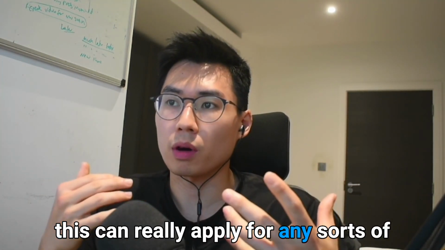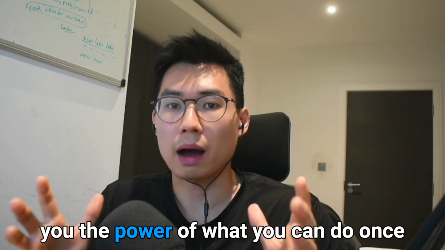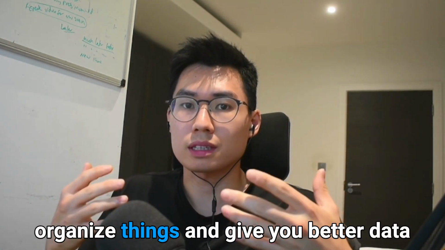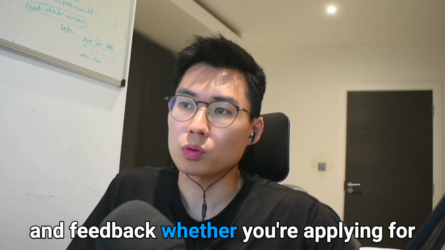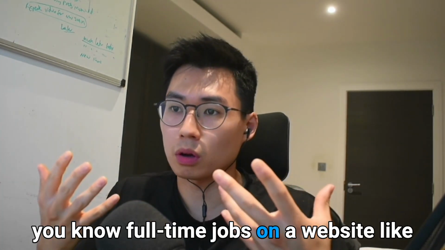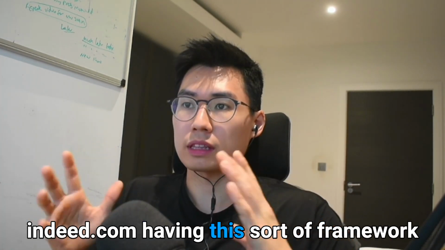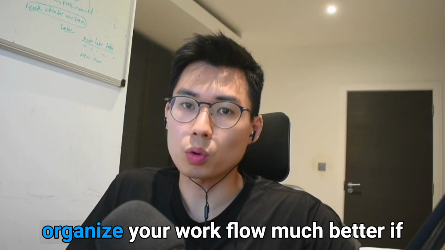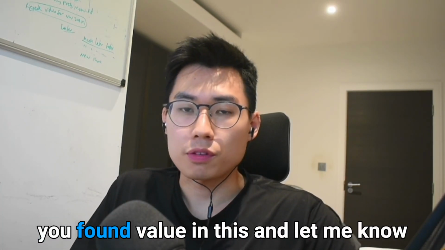This can really apply for any sort of automation, but hopefully this shows you the power of what you can do once you have certain automations in place to organize things and give you better data and feedback, whether you're applying for Upwork jobs, or for full-time jobs on a website like Indeed.com. Having this sort of framework with Zapier and the formatting tools I've shown you can really help you to organize your workflow much better.